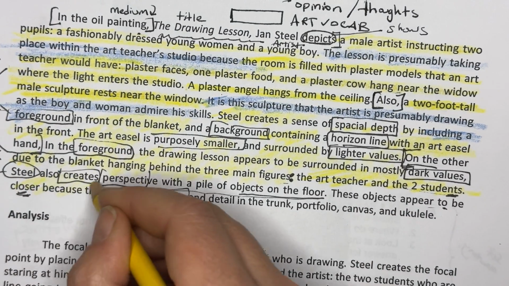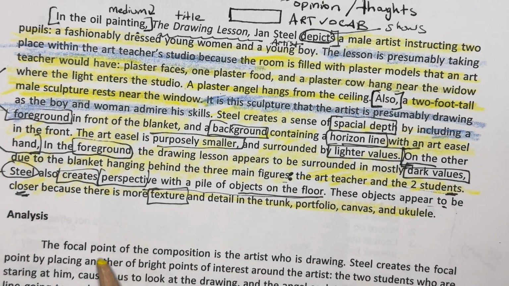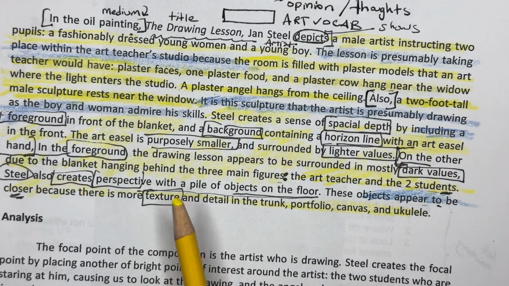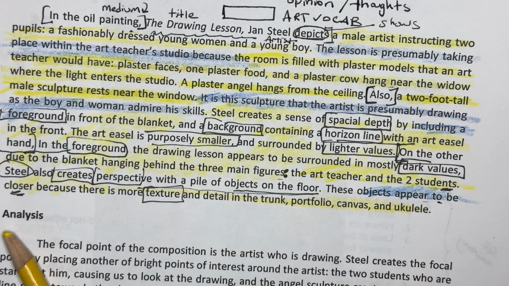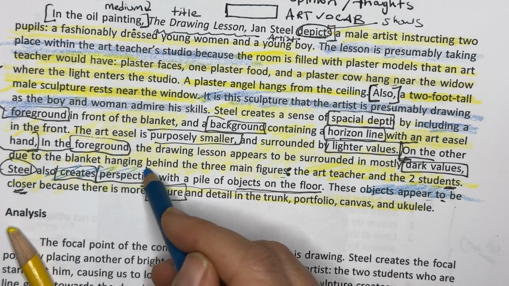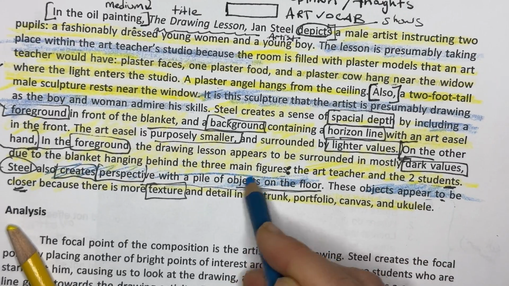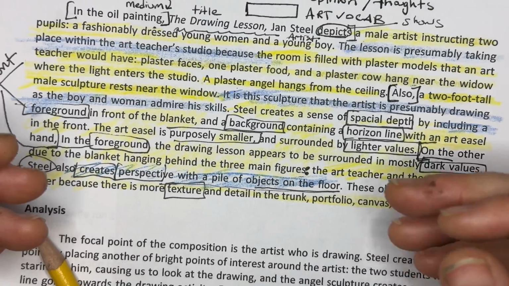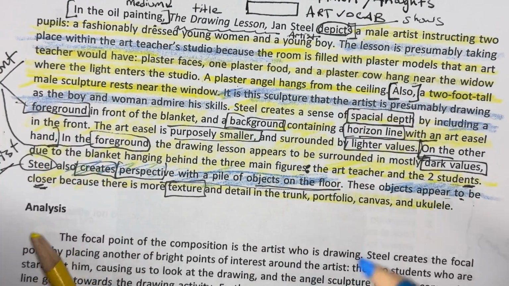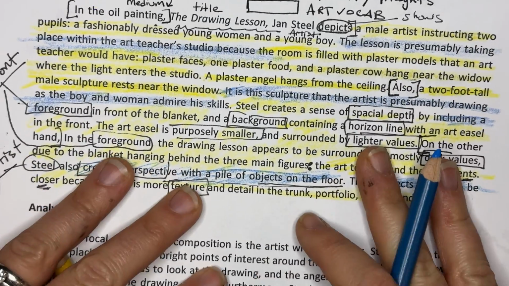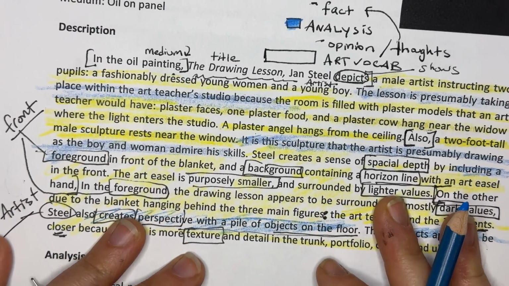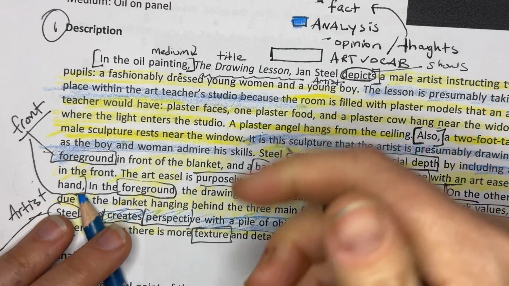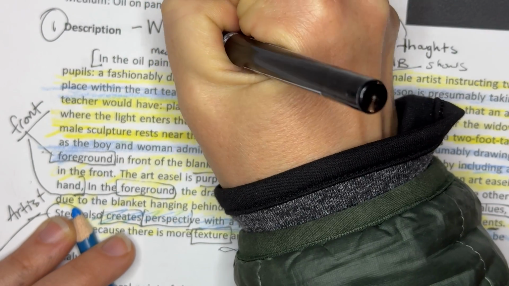These objects appear to be closer because there's more texture and detail in the trunk, portfolio, and canvas. So these are all facts. Maybe it's an opinion that the objects appear to be closer. It could be murky. Steel creates perspective with a pile of objects on the floor. I would say that's an opinion, but mostly facts, right? So it's your opinion, like that certain elements of art are dominant or stronger, coming forward. Okay, so that's paragraph 1. That is description. Just describing everything you see with the elements of art.